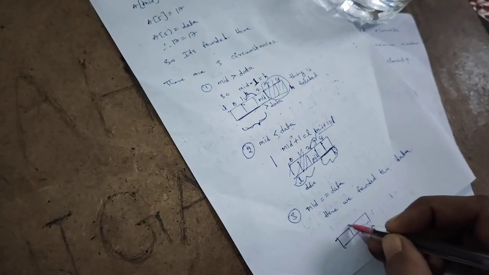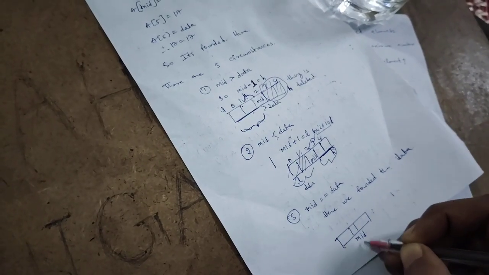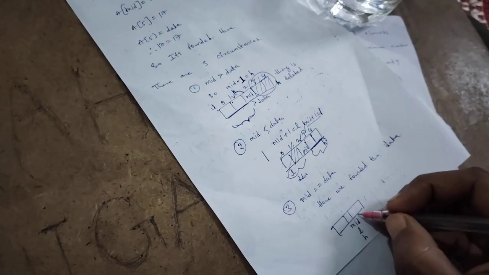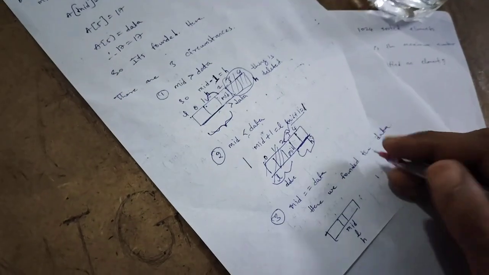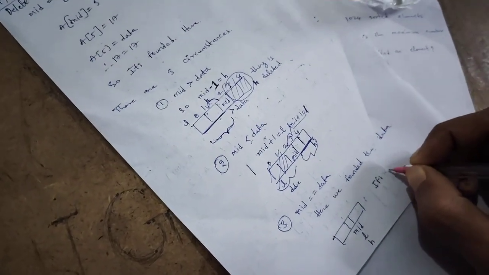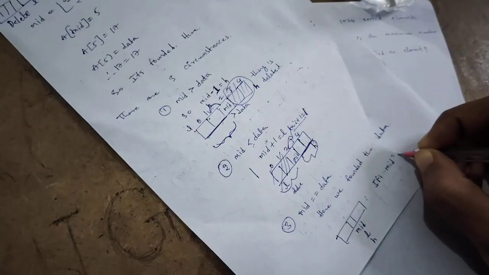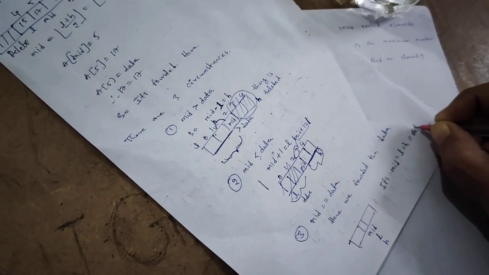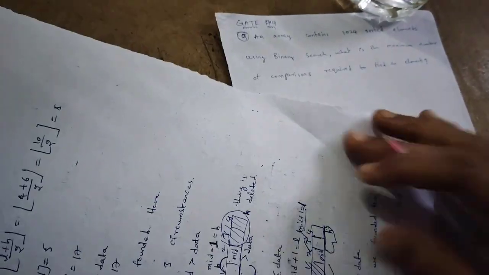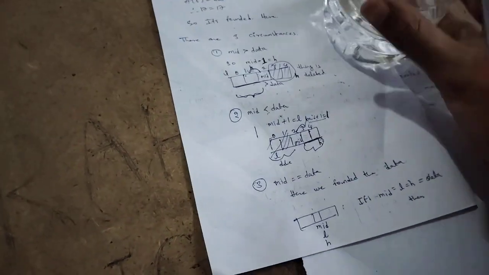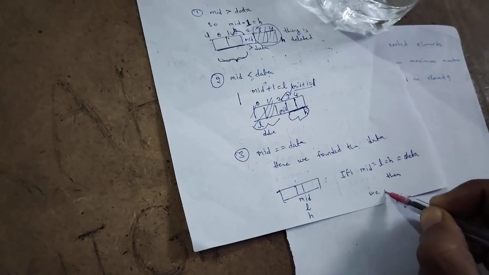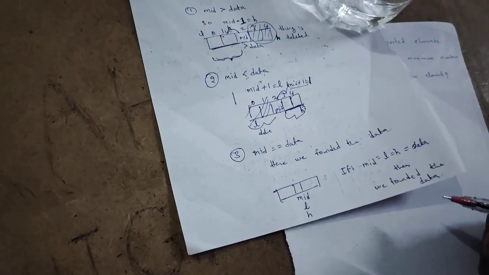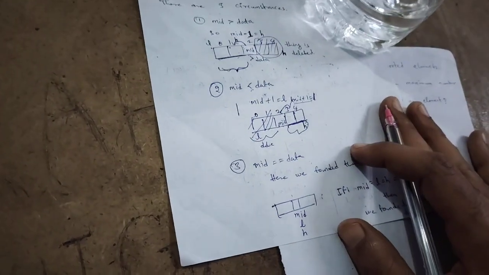Like this, mid, and the situation like L, H. If mid equals L equals H equals data, then we found the data. This is the overall view.